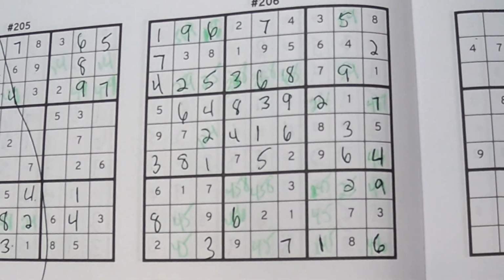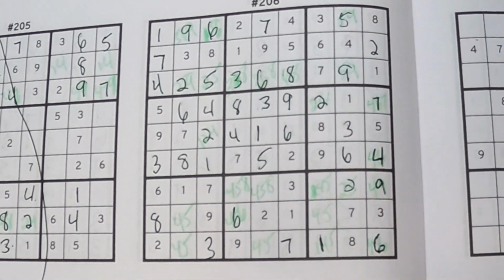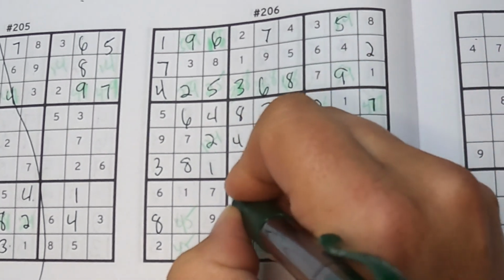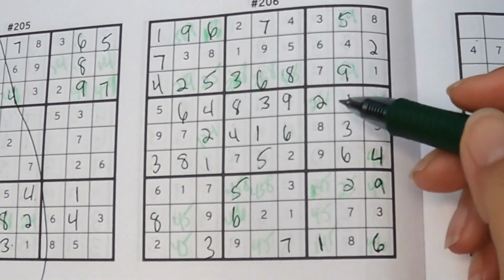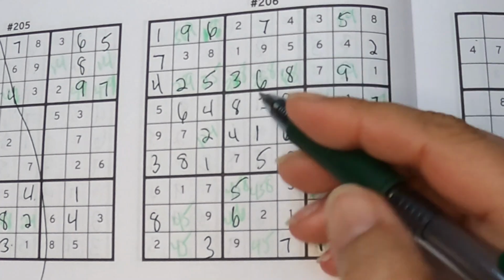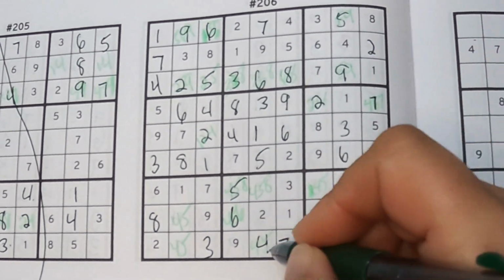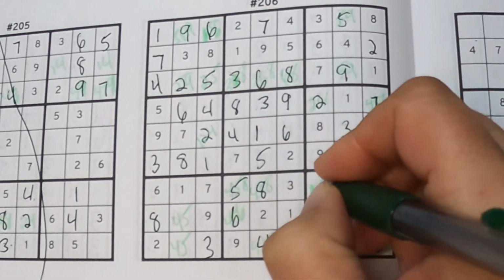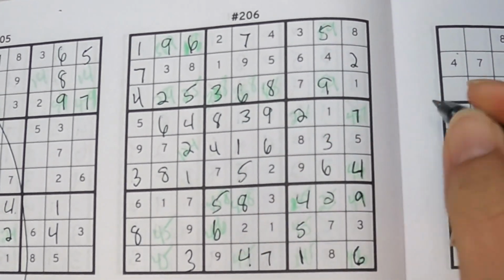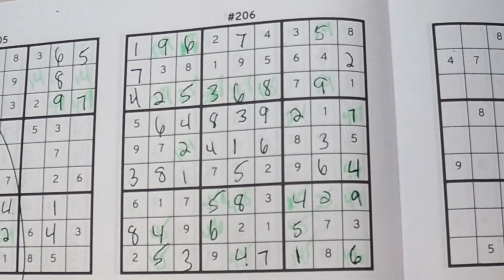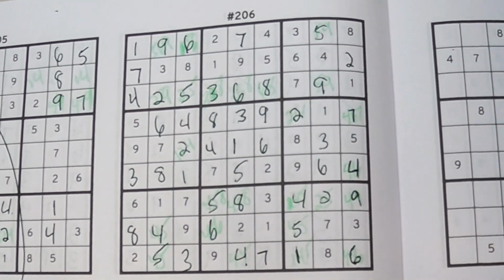So let's see what we can clean up here. The 4 and 8 here makes this our 5. This 5 makes this our 4, and that 4 and 5 makes this our 8. That 5 makes this our 4, 5, and that 5 makes this our 4, 5. And I think we did it, folks.